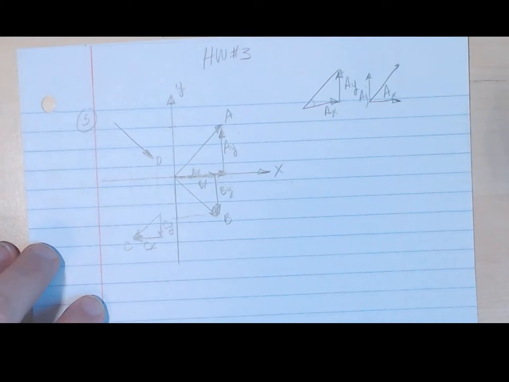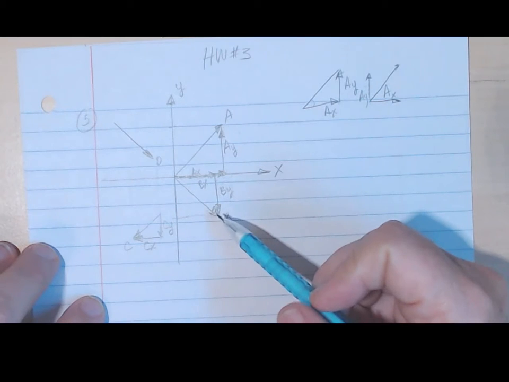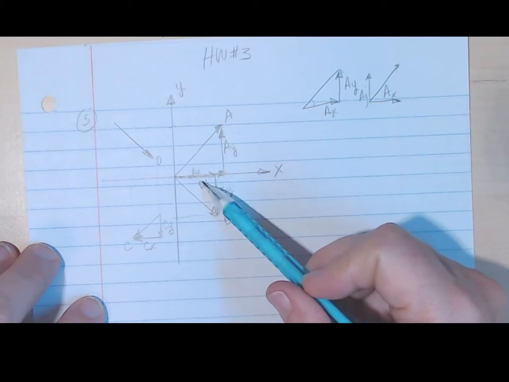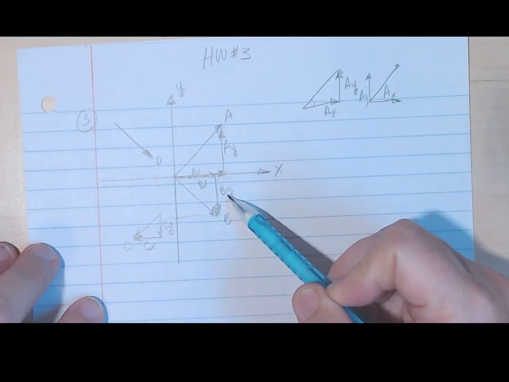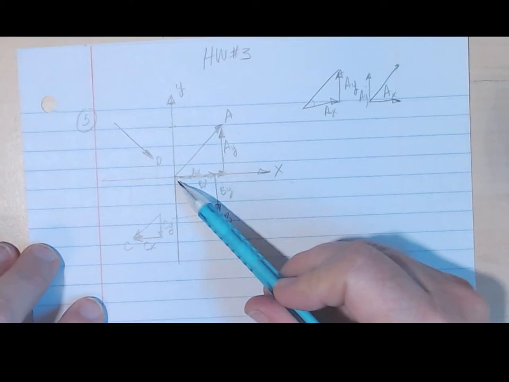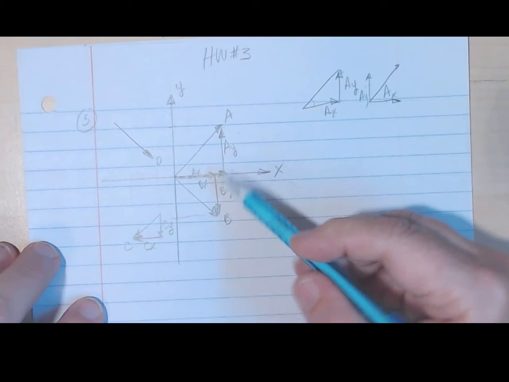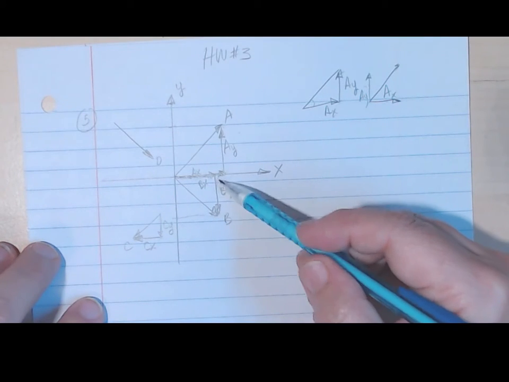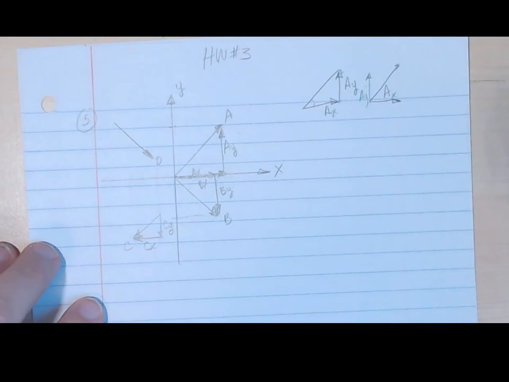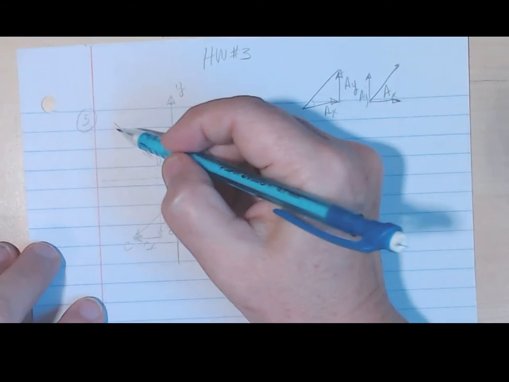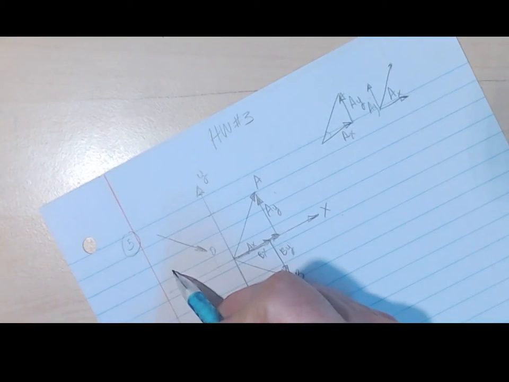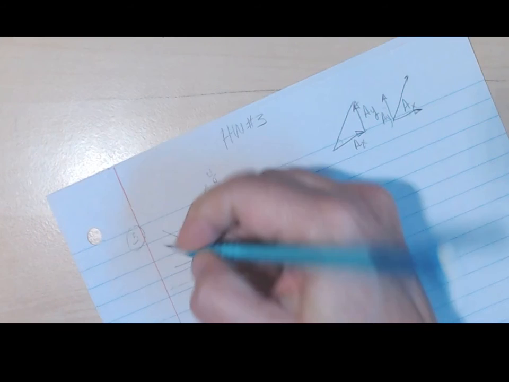Alright, part E, they're asking you for both components of B. They're asking you for x and y. So x of course would be this magnitude with its sign, which is positive, and y would be this magnitude with its sign, which is negative. And then they're asking you for the same on D. So let's go ahead and draw the components for D.